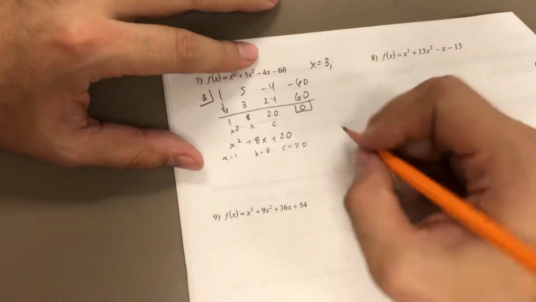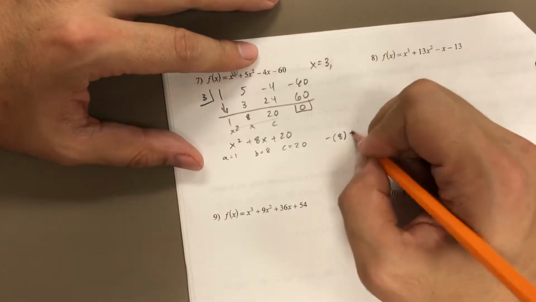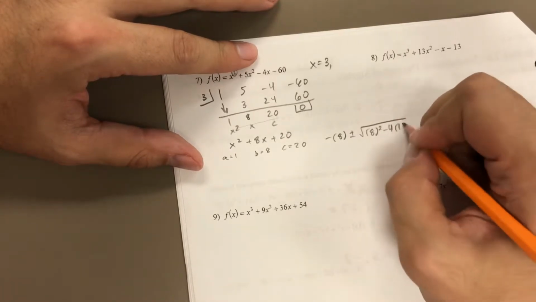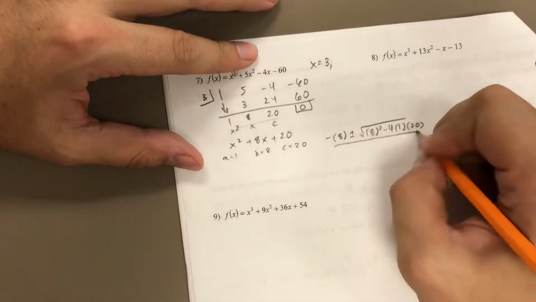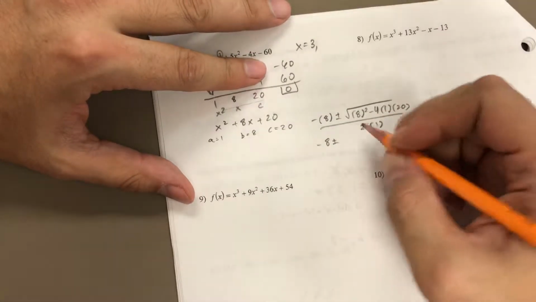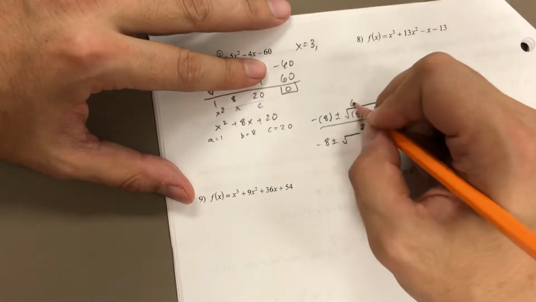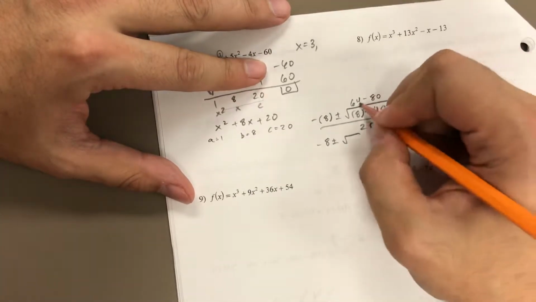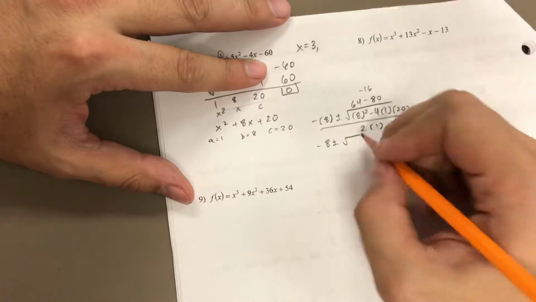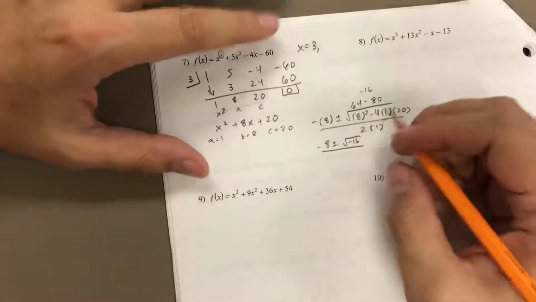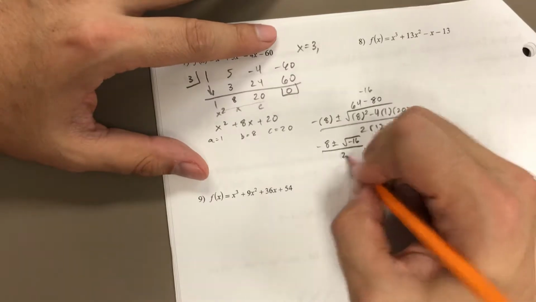But anyways, so you have negative b, negative 8, plus or minus the square root of 8 squared minus 4 times 1 times 20, all over 2 times 1. Okay, so we get negative 8 plus or minus the square root of, and let's see, that's 64, and 4 times 20 is 80, so minus 80. 64 minus 80 is negative 16, so we have negative 16 under there. Whoa, so that's even going to be an imaginary solution. That's pretty crazy. And then 2 times 1 is 2.